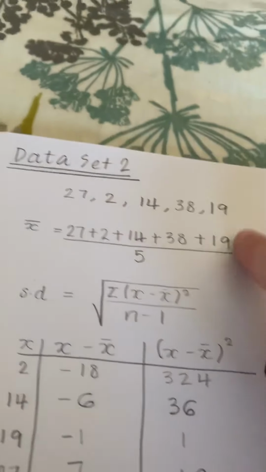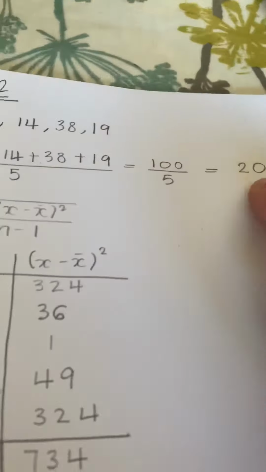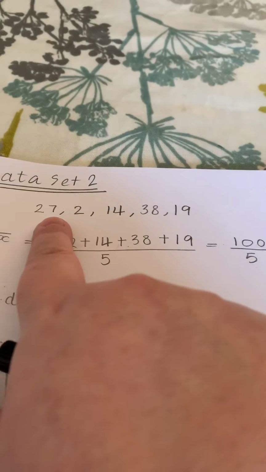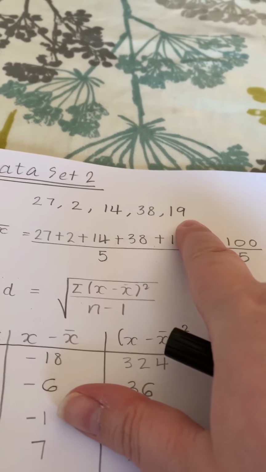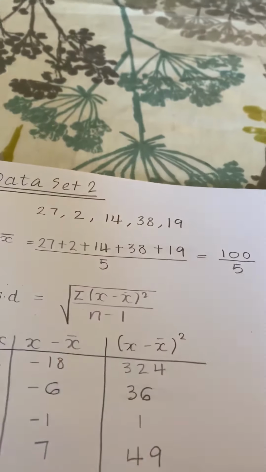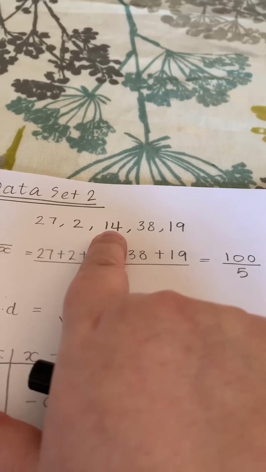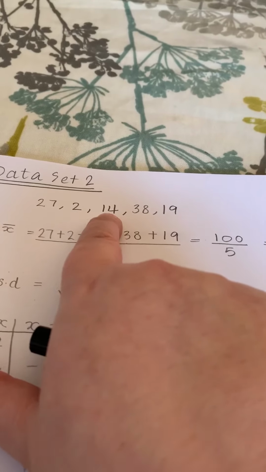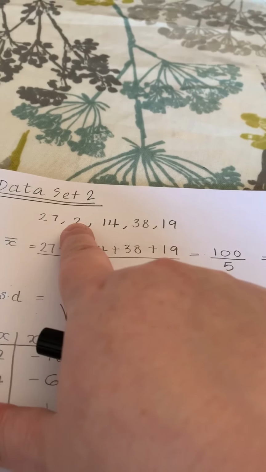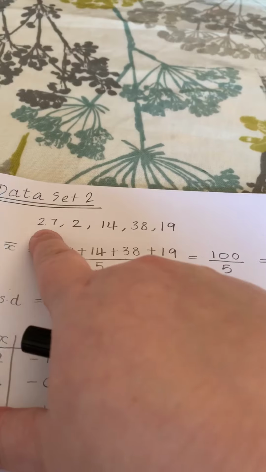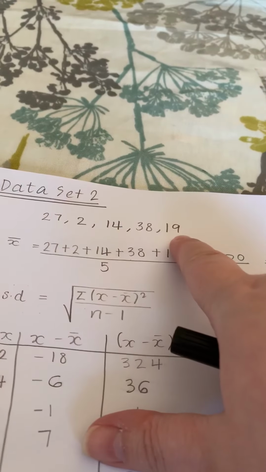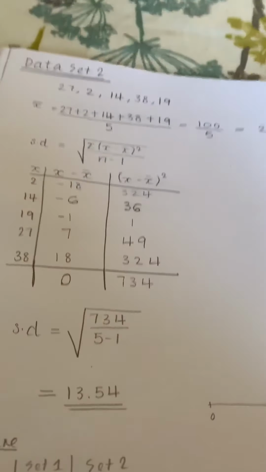Now, I've purposely made this data set work out to have a mean of 20 as well. But if you look at this set of data, I hope you can see that it's not the same as that data set we had, which was all close to 20. This one's quite spread out, so if the mean of the average here is 20, there's some points that are quite far away from 20. Even the 27 is quite far away, the 14, it's only the 19 that's quite close to that mean, okay?